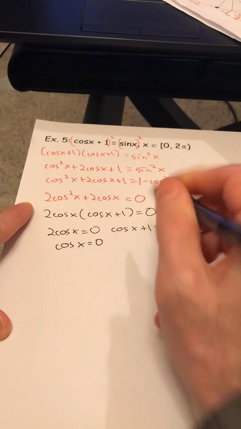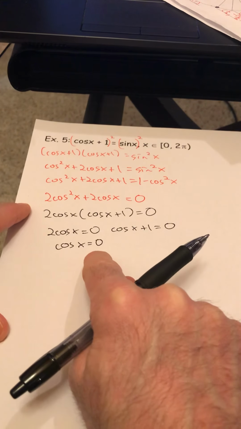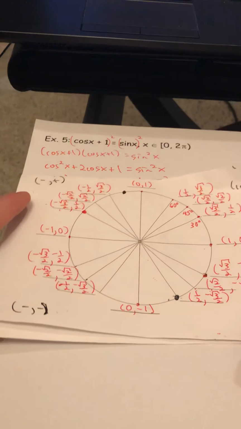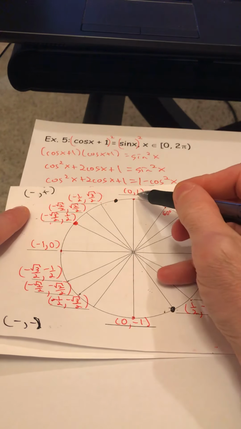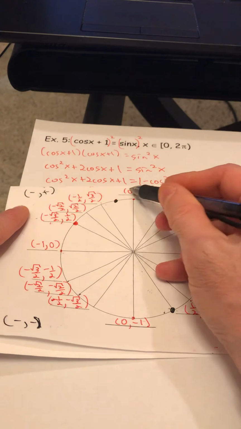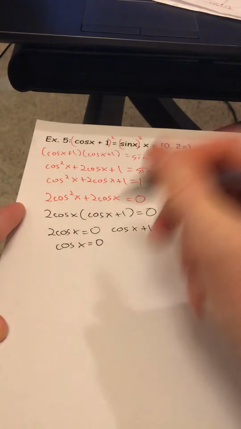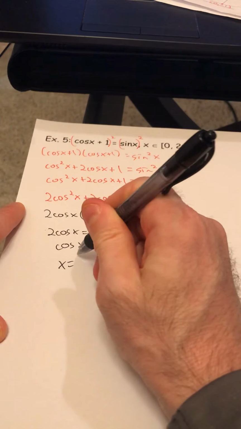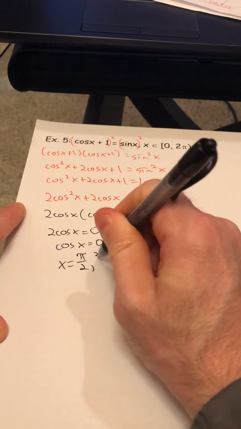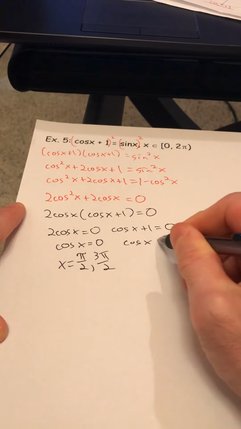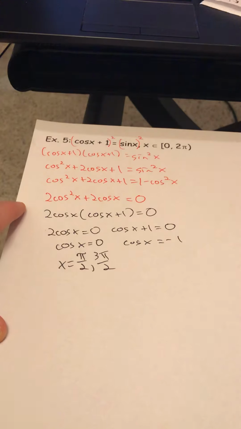So we're looking for, when you divide the 2 over, where does cosine equal 0? I know, kind of a recurring theme on several of our examples. Cosine is 0 at pi over 2 and 3 pi over 2. Where does, when you subtract, cosine equal negative 1?